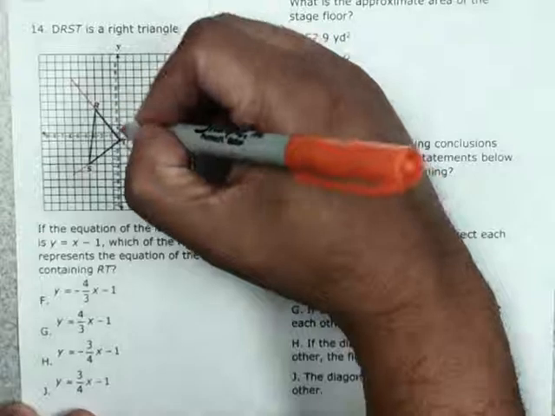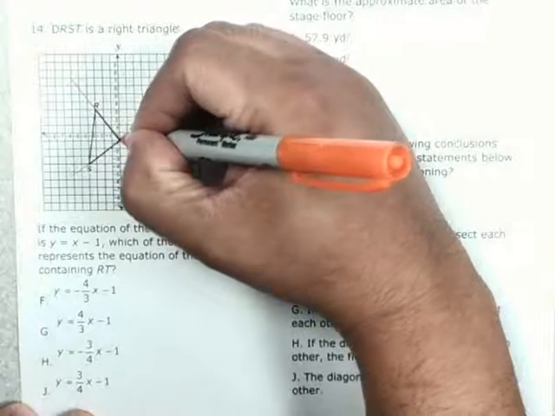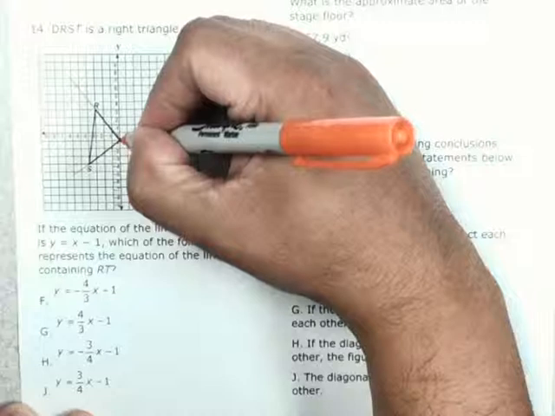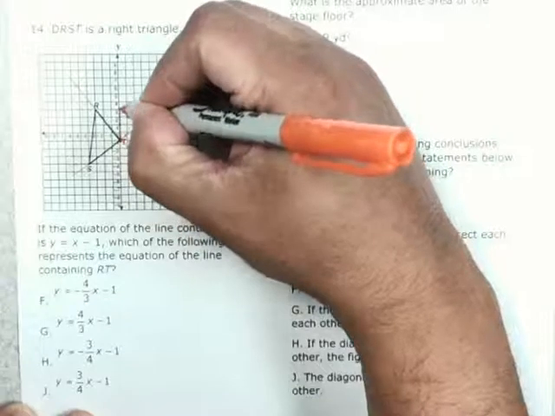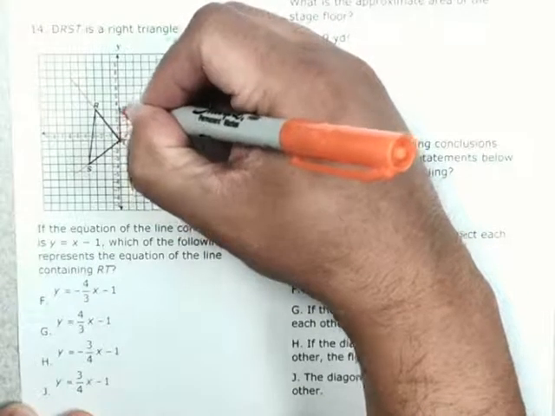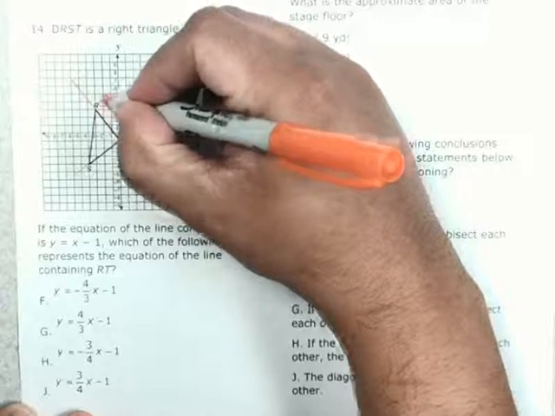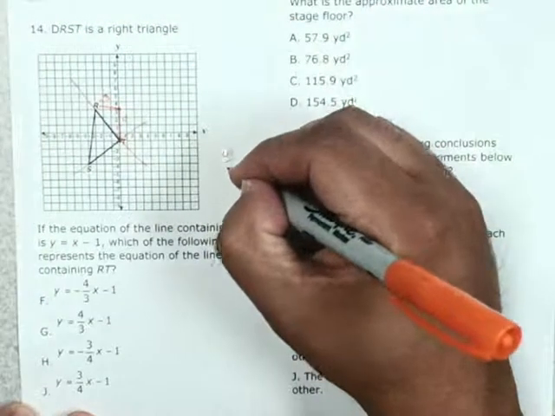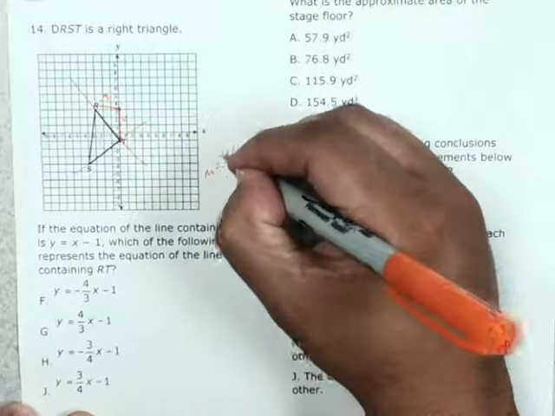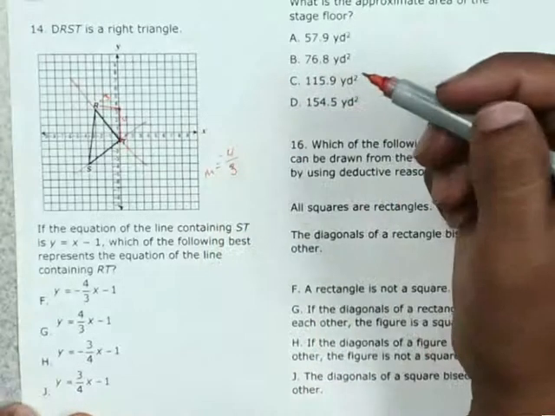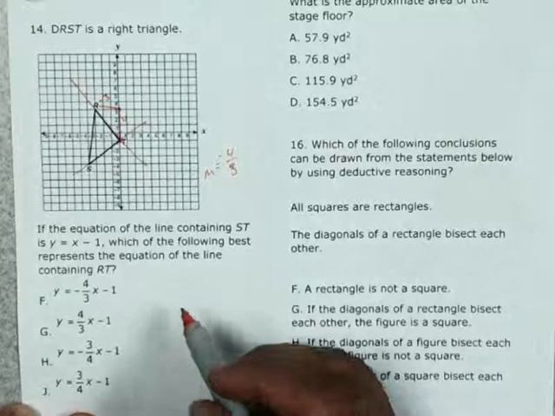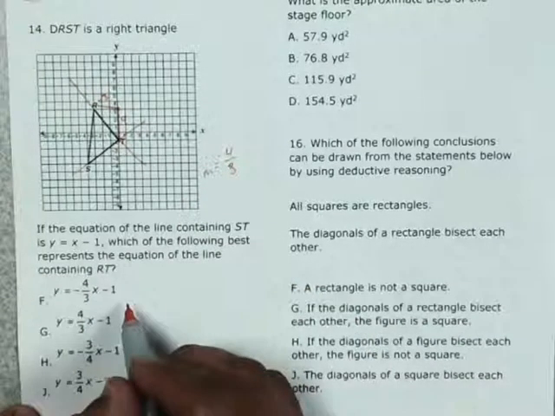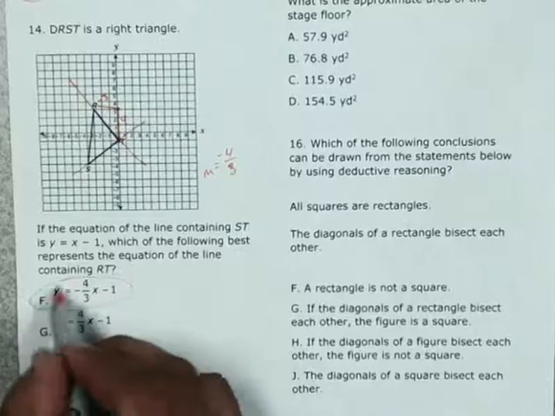Okay, but I do have to look at slope. So if I go from here and I go up 4 and then I go back 3, okay, it's rise over run, so this is going to give me 4. My slope is -4/3. So that means that my slope's -4/3, my y-intercept is -1. So that gives me B as the correct answer.